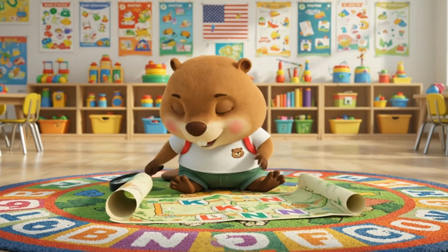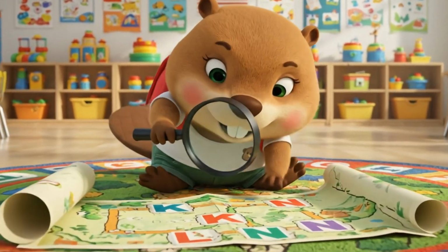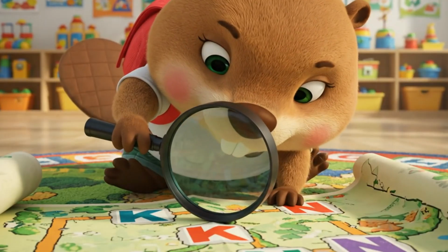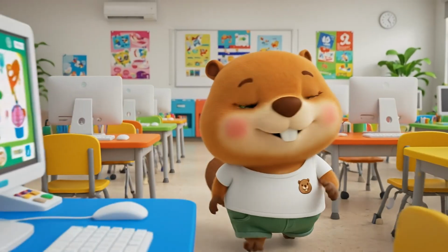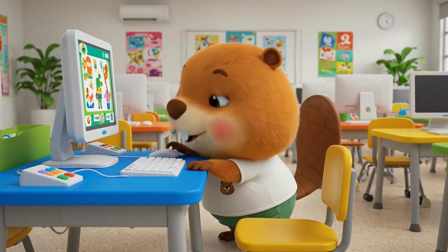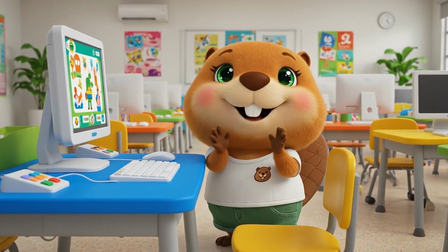Find more things in our classroom. Are you ready for K, L, M, N, and O? Let's go! Where is letter K? Can you help me find?